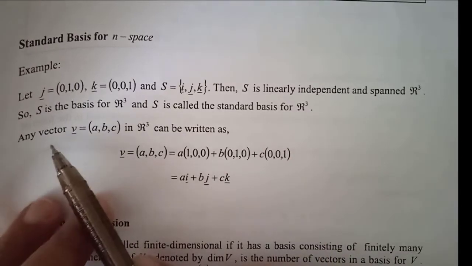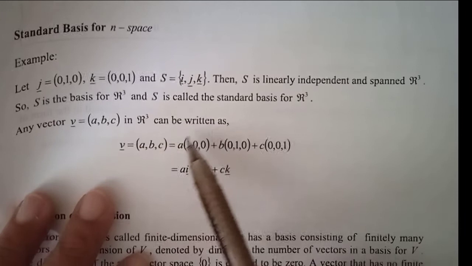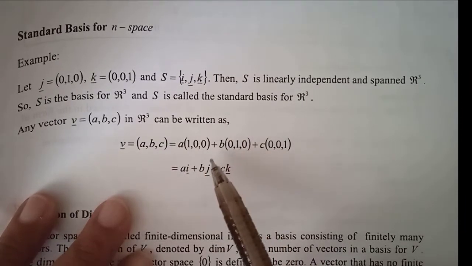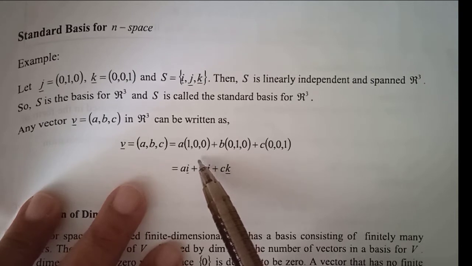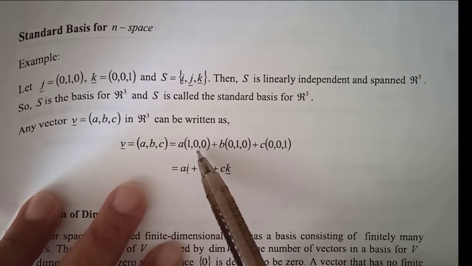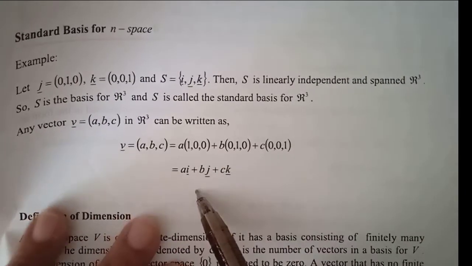It means that any vector v with components a, b, c in R3 can be written as a linear combination of i, j and k.